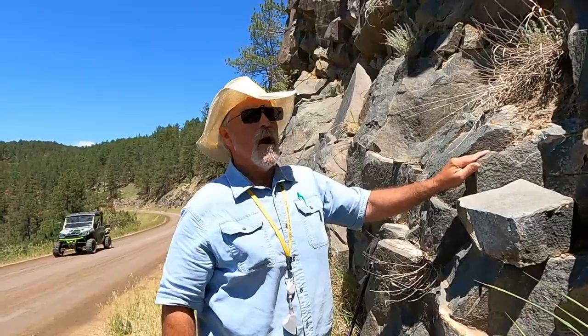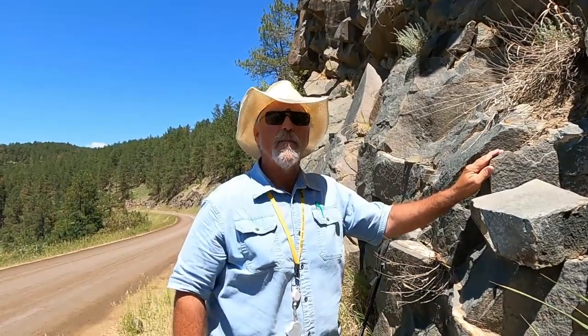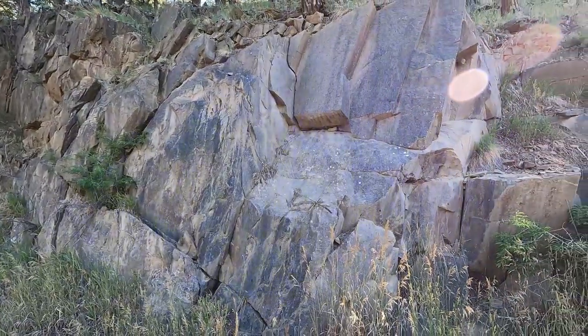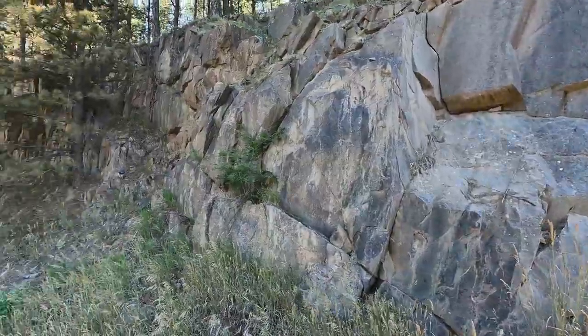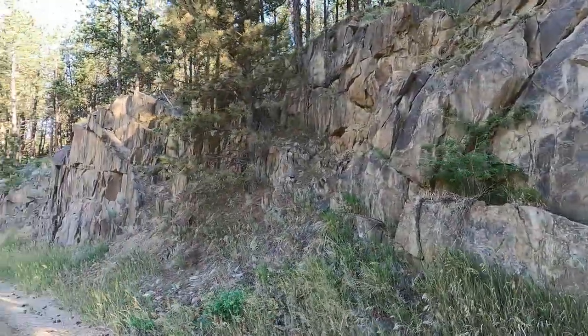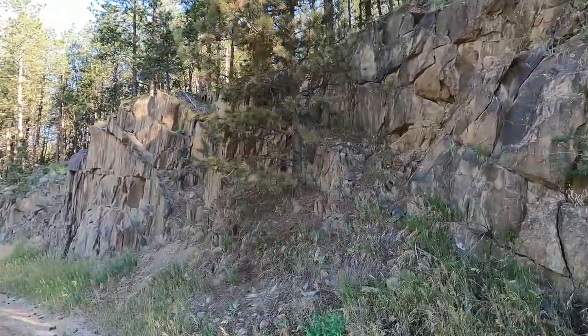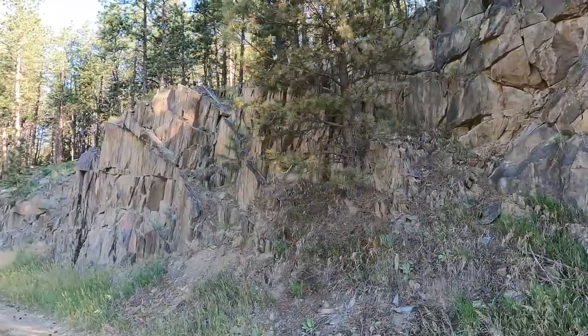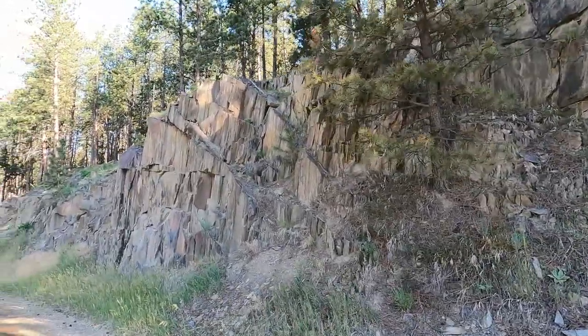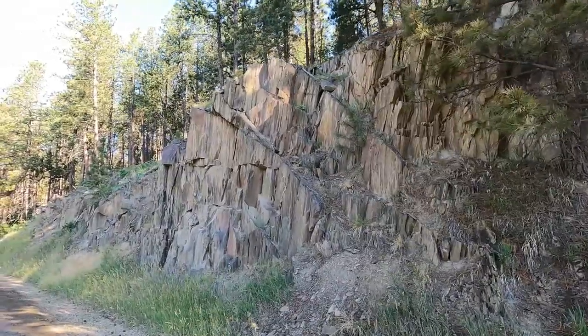Okay, so let's wander down the road here and see what else we can see. At this section right here, we come through this amphibolite, and we walk down, and you can start to see on the outcrop that the character of the rock has changed. So we've changed the lithology, or rock type.